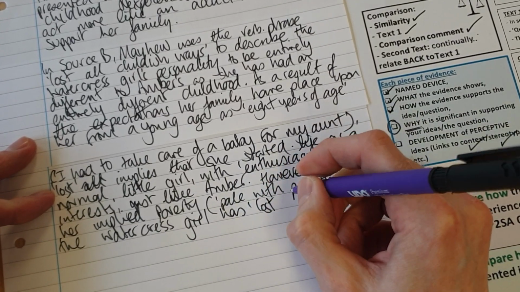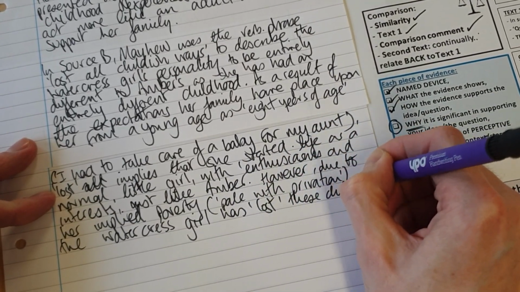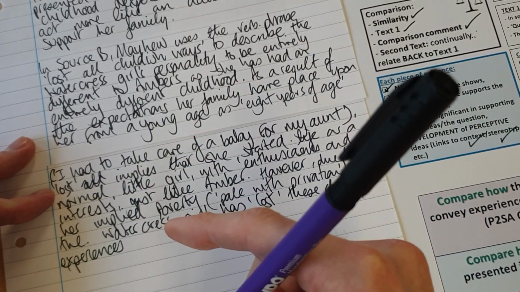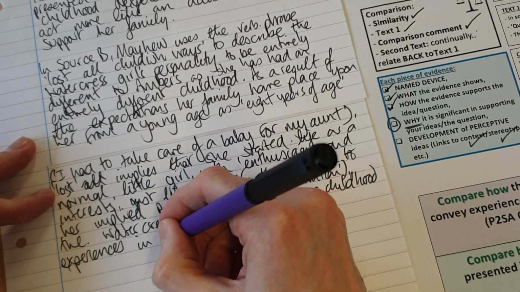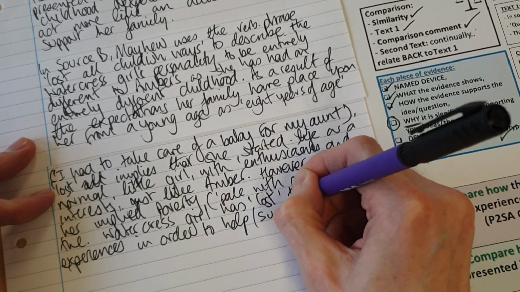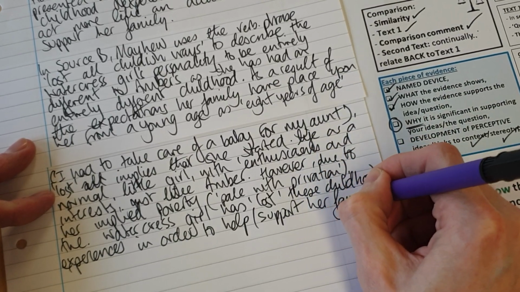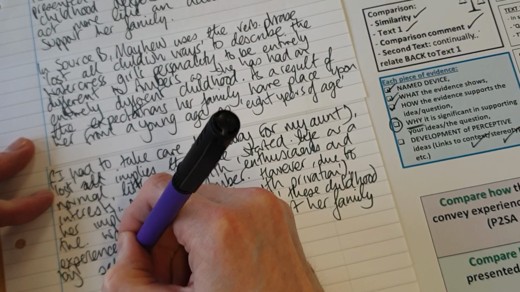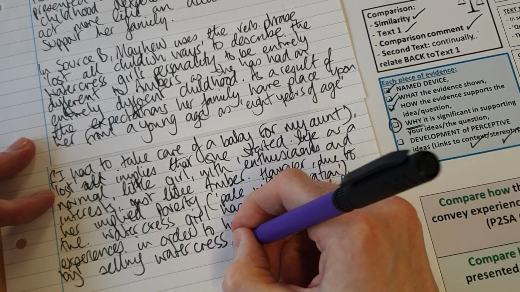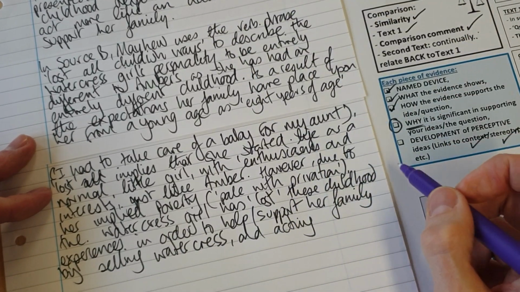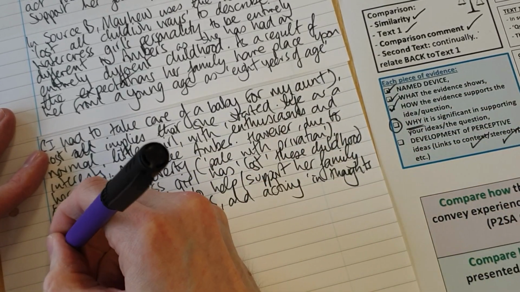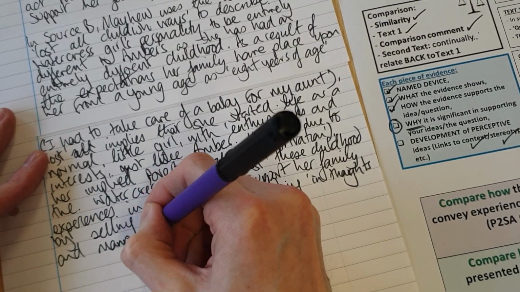has lost these childhood experiences, just like Amber, lost childhood experiences that Amber experiences, in order to help support her family by selling watercress. And acting, as implied by the fact that she was looking after her aunt's child, and acting, quote, in thoughts and manner, a woman.